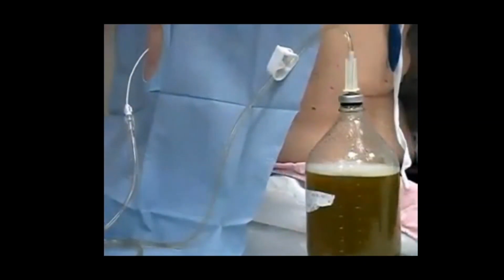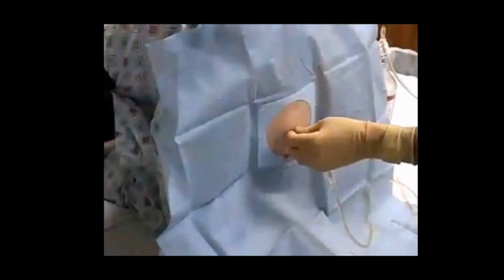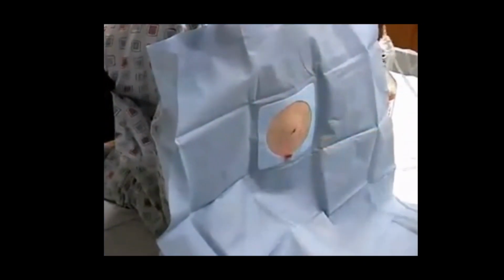Once the drainage of pleural fluid is complete, remove the catheter from the patient at end exhalation. Remove the sterile drape, wash away any remaining skin cleansing agent, and apply a sterile occlusive dressing over the needle entry site.